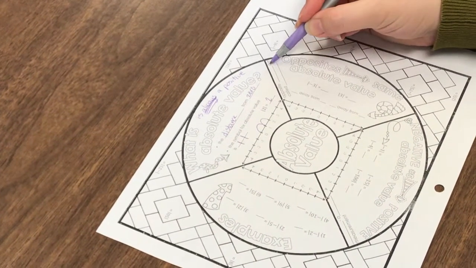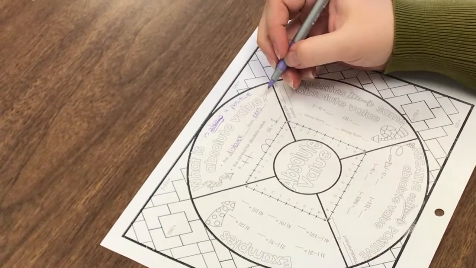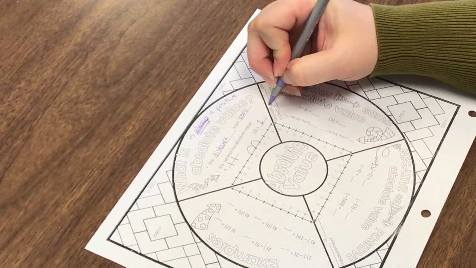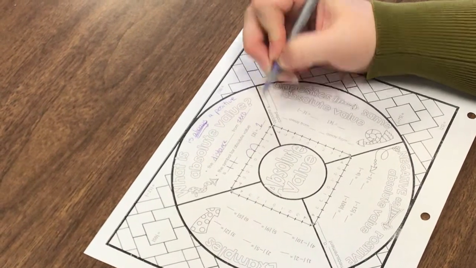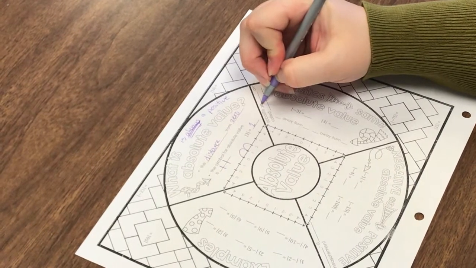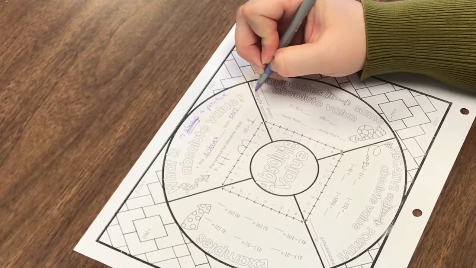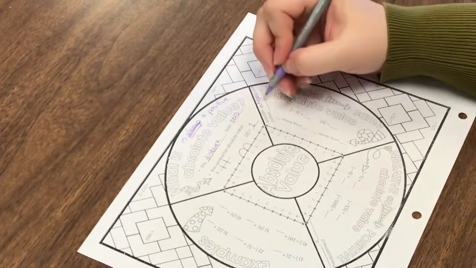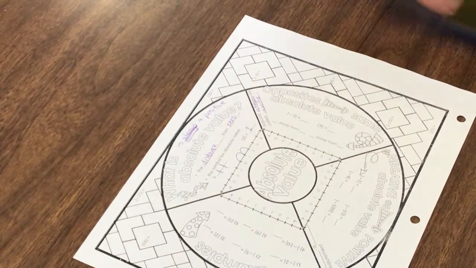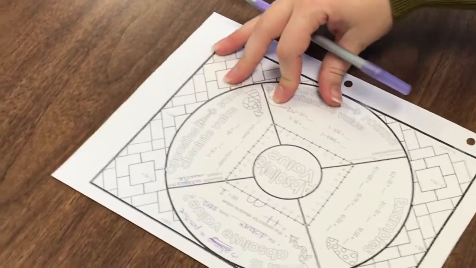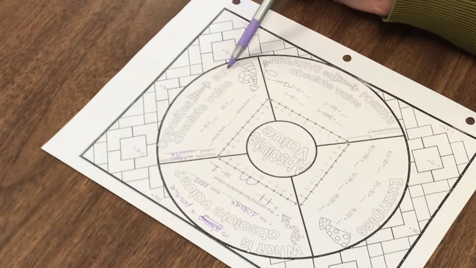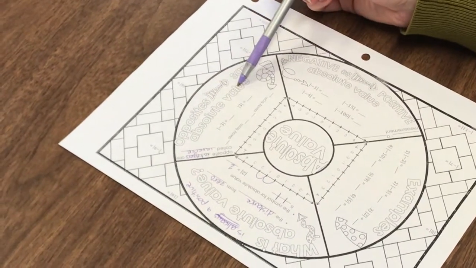Opposite integers are called inverse. That won't always show up on your test, but it's a good thing to know. If they're the opposite, they're called inverse integers. Okay. I'm going to rotate. Opposites turned into the same, which is absolute value.